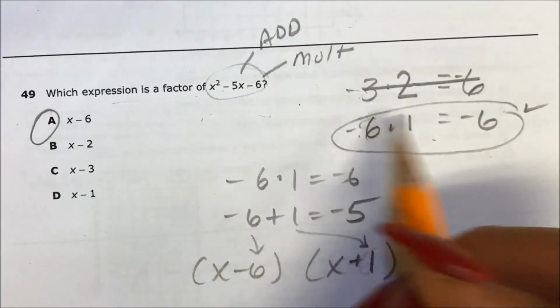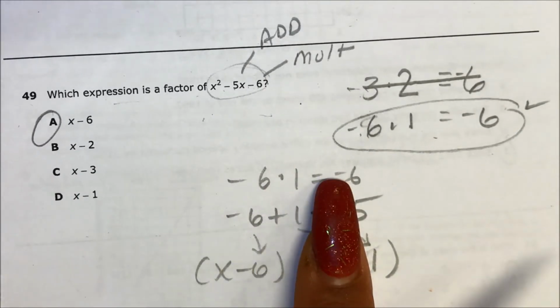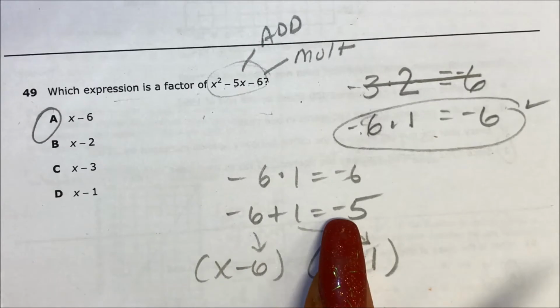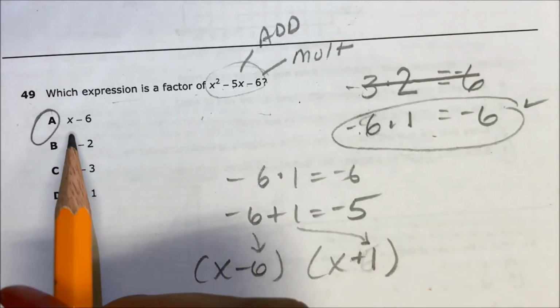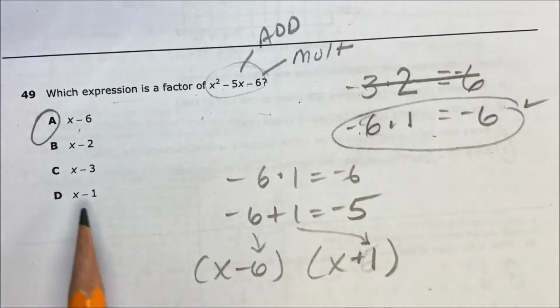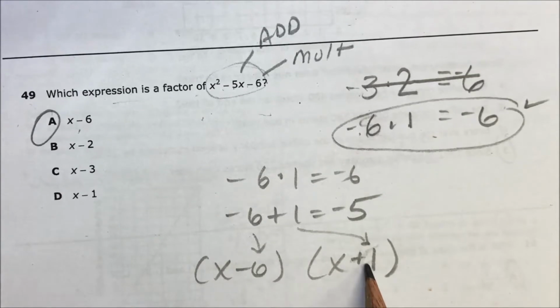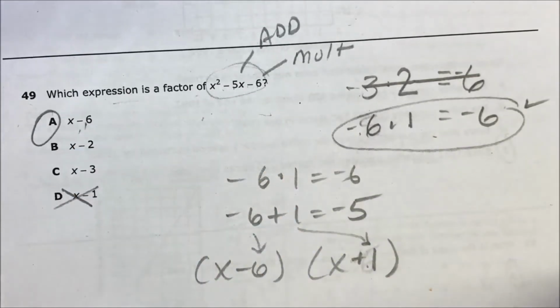So I try -6 and 1, and I get it, because -6 and 1 will give me -6 when I multiply. But when I add them, I get -5. That means my factors would be x minus 6 and x plus 1. Well, x minus 6 is A. Now be careful, because they try to trick you and put x minus 1, but it's supposed to be a positive 1. So D is not the answer. The answer is A. Moving on.